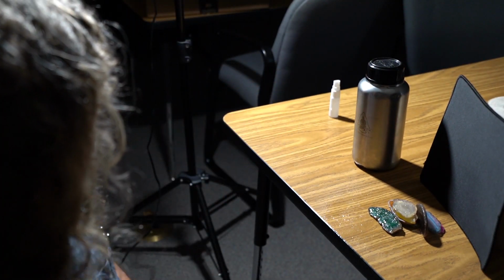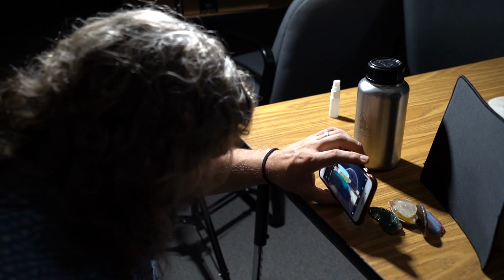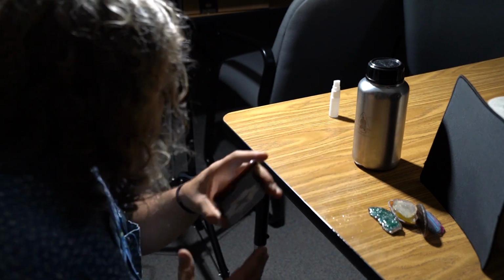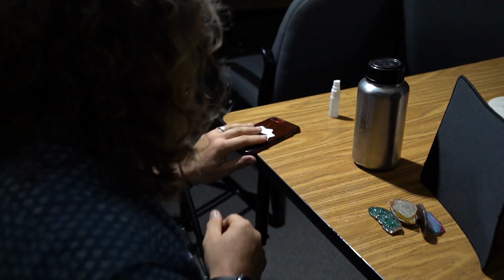So now I'm going to take my phone. Always clean off the back of your screen or back of your lens. Okay, now that light is kind of a pain in the neck. So it's casting a shadow, and I don't want that shadow.